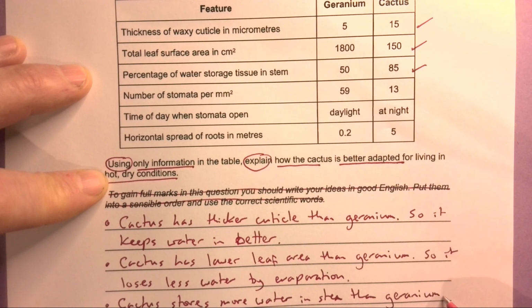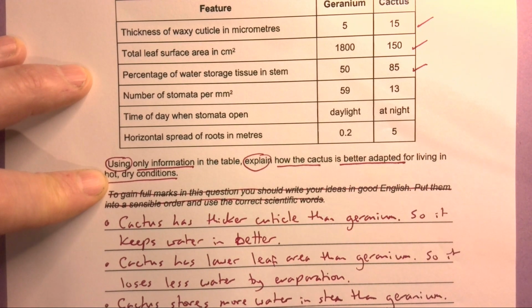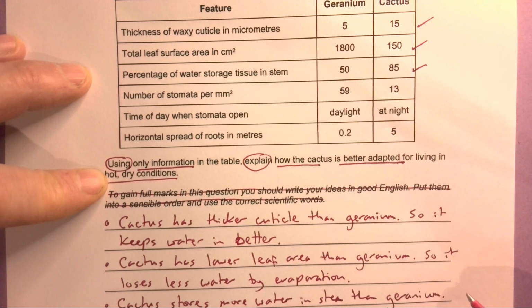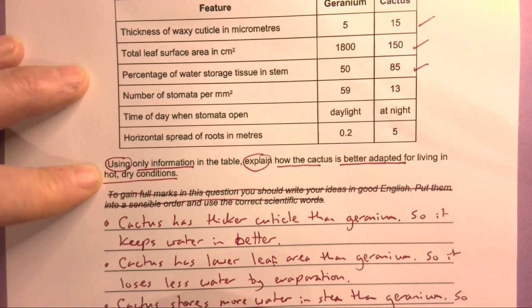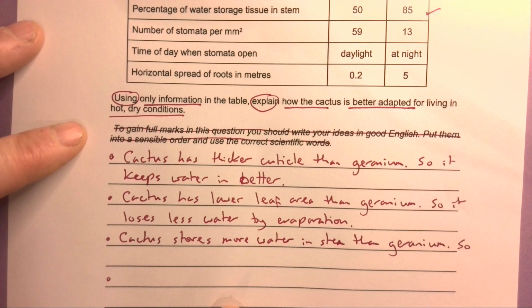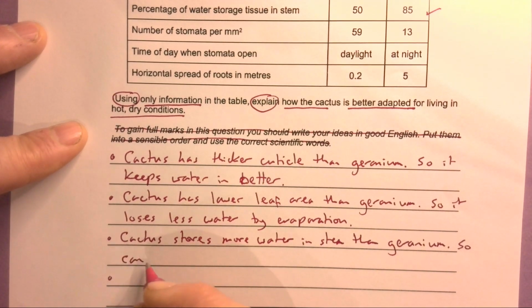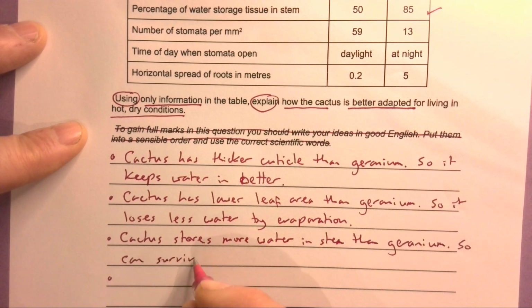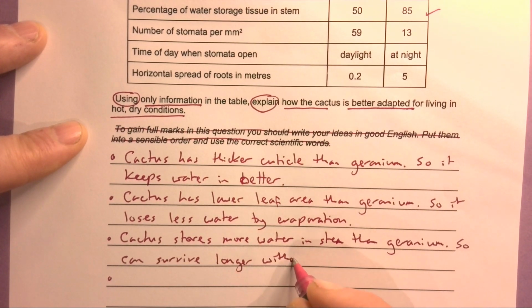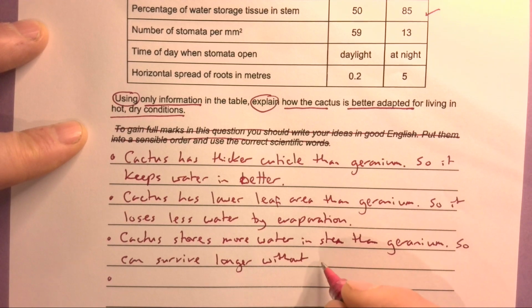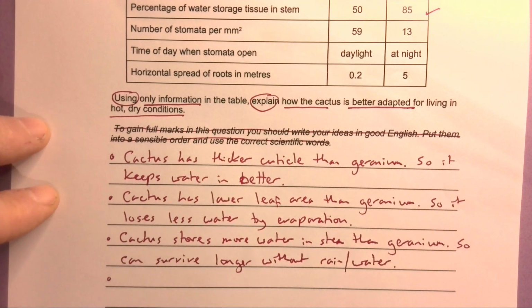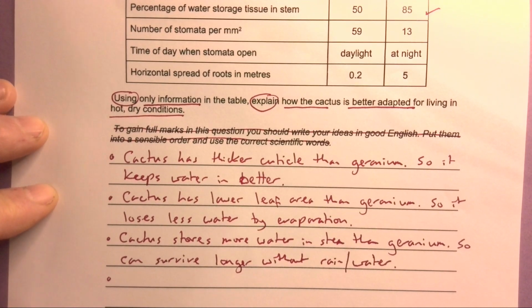Okay, that means it can survive longer without rain or water. Okay, so it can survive longer without water because it's got it stored.